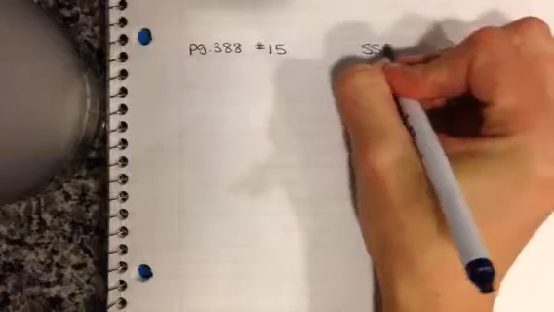Okay, you guys, I'm going to show you page 388, number 15. We already did the side angle side. Now the ones in this section are side, side, side. Once you know these better, then you're going to be able to do the other problems without a doubt.